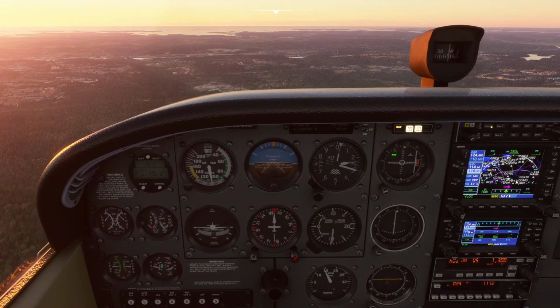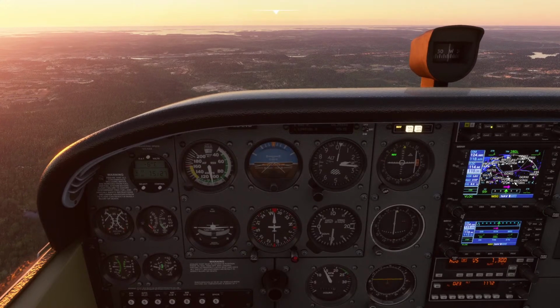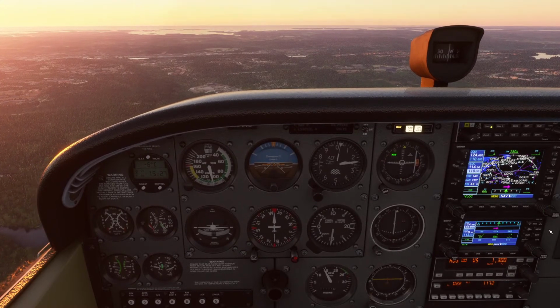And now we're outside of the control zone of Gothenburg anymore, so now we can continue descending below 1500.